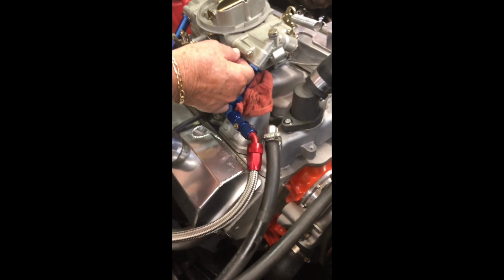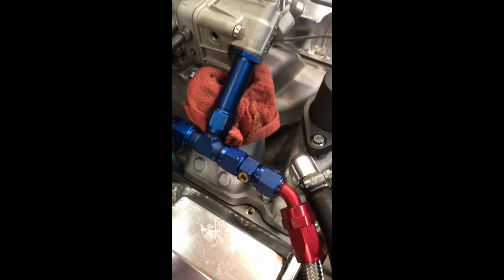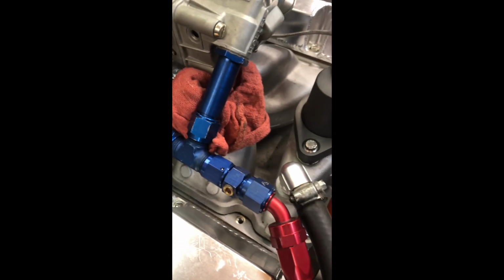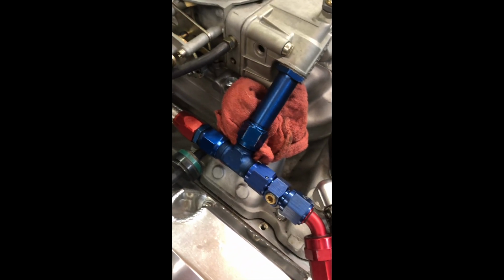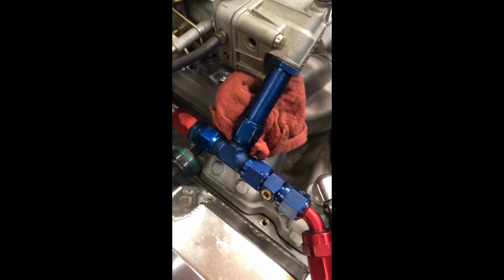You don't want it just pouring out of the bowl. As you can see, it's right at the edge of the fuel bowl. It probably could use just a little bit of an adjustment that I may show you later on.